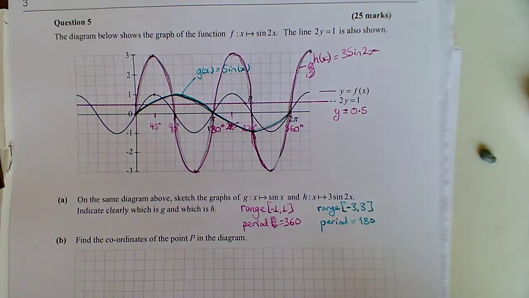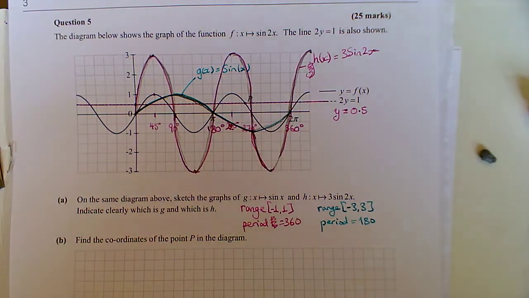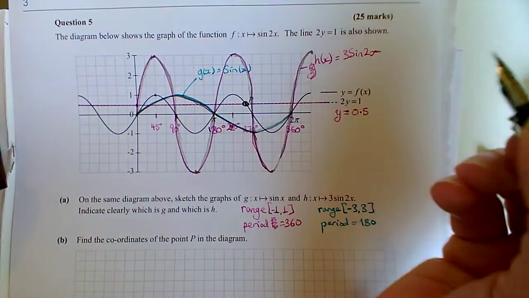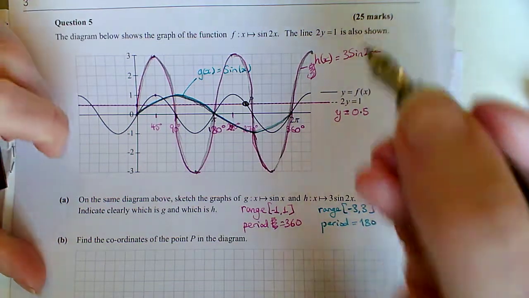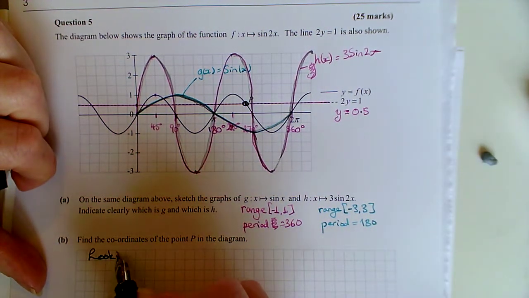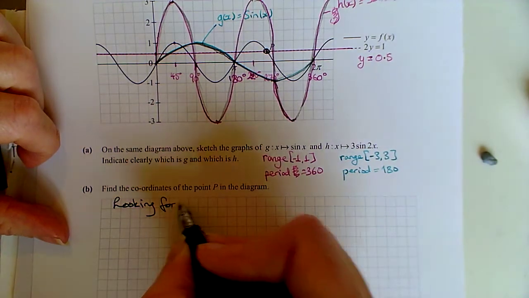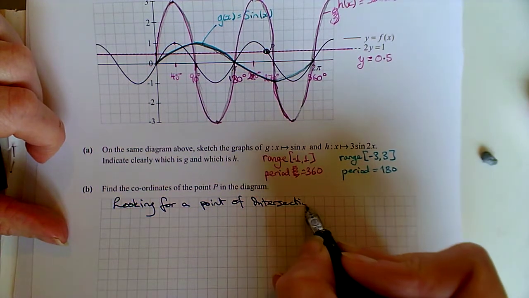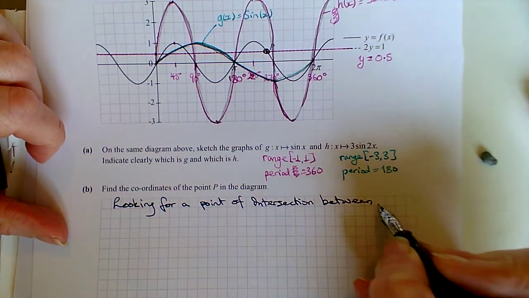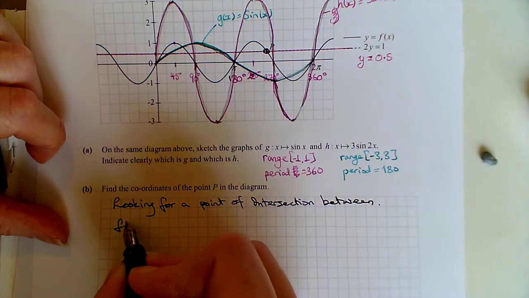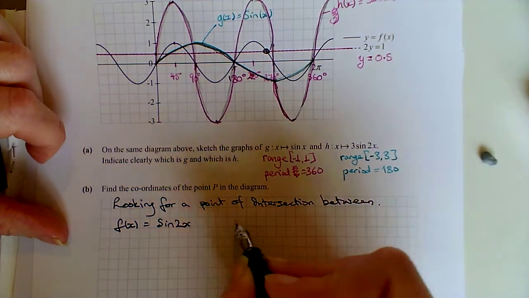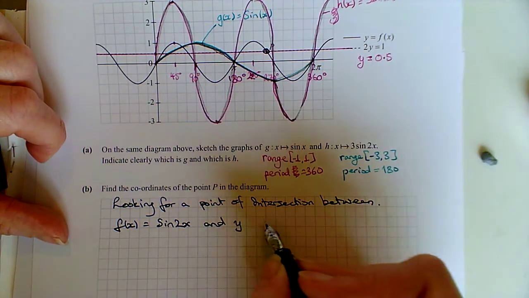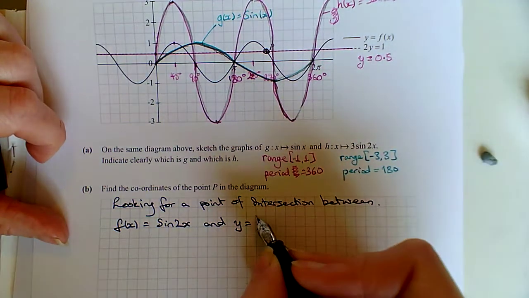Now, the next thing they ask us to do is to find the coordinates of the point P. So we're looking for a point of intersection between f of x equal to sine 2x and y equal to a half.